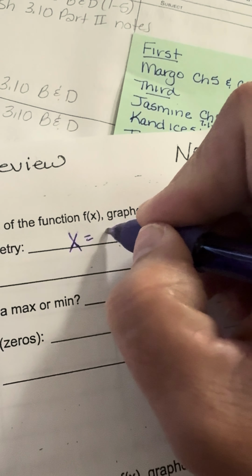The vertex, remember, is the point that is either the top point or the bottom point of your graph. So this is it right there. And it's an ordered pair, so it's -2, 1.